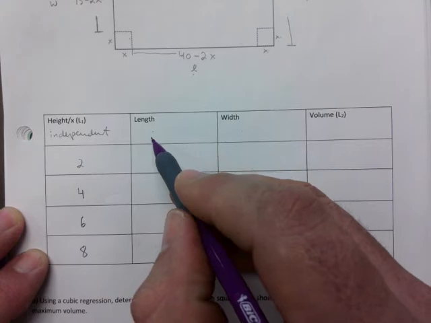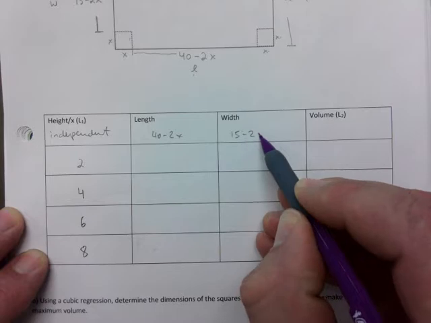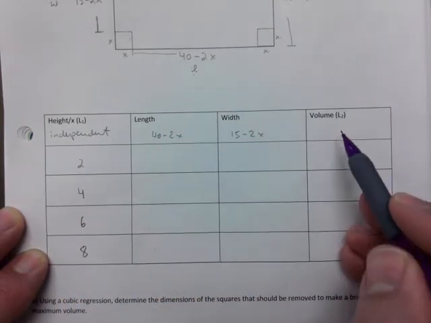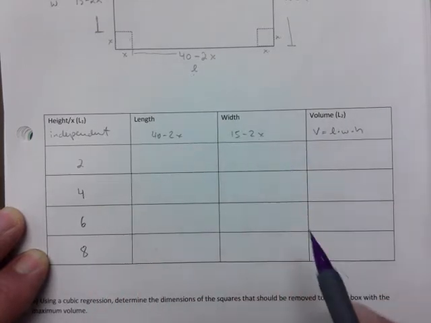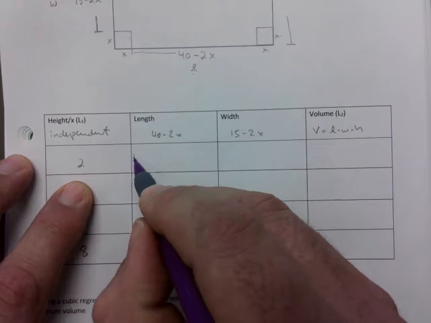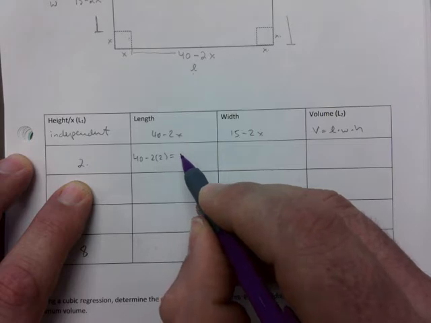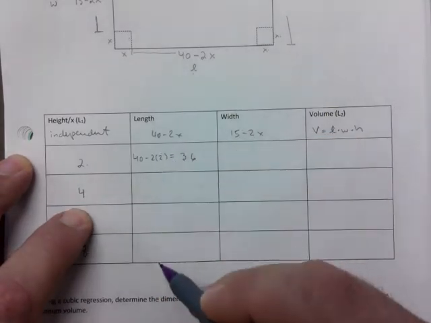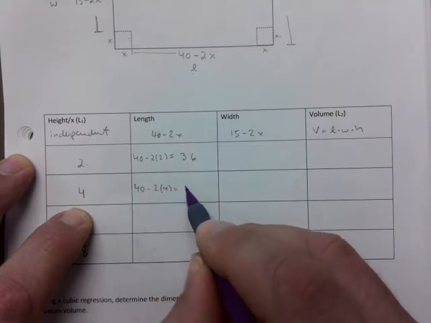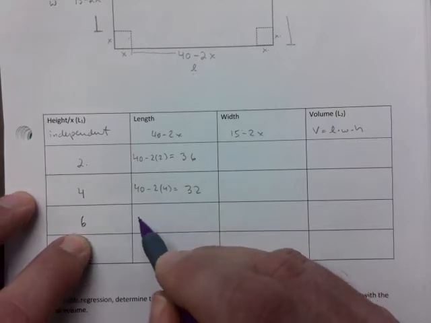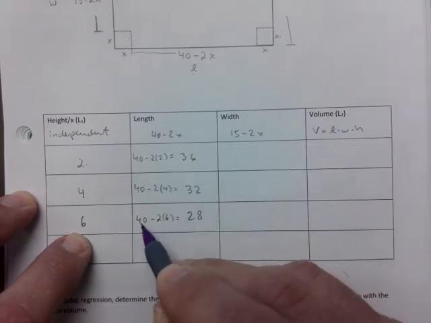Anyway, remember that the length is 40 minus 2x, and the width is 15 minus 2x. So the height, length, width, and the volume is just length times width times height. It's multiplying all three of these. For the length, 40 minus 2 times 2, if the height were 2, would be 36. I will do all the lengths here. 40 minus 2 times 4 is 32, because it's 40 minus 8. 40 minus 2 times 6 is 28, because it's 40 minus 12.